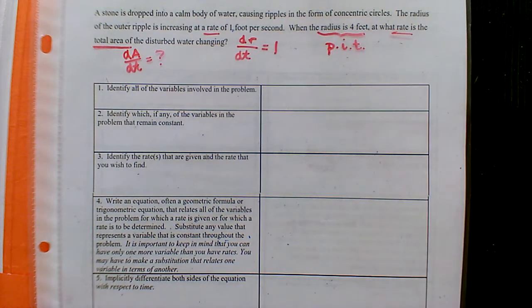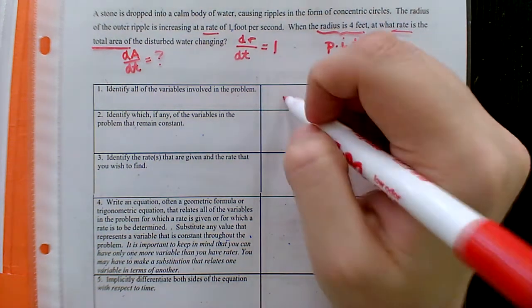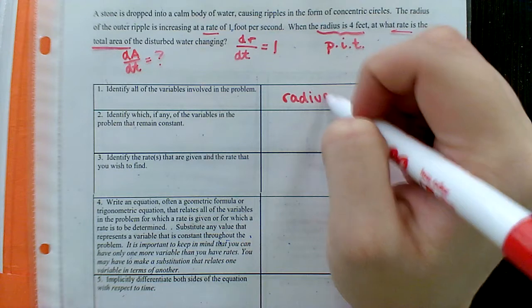So let's just take a look at part 1. Identify all the variables in the word problem. What are some different pieces of this concentric circle that we're talking about? Good, Braden? Radius and area. A radius and an area.